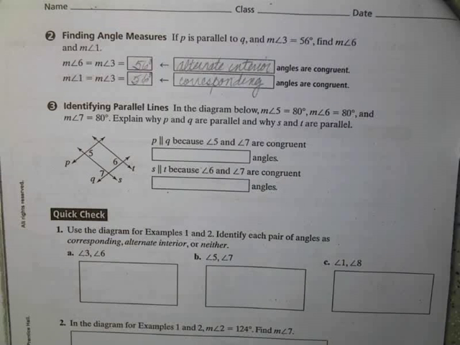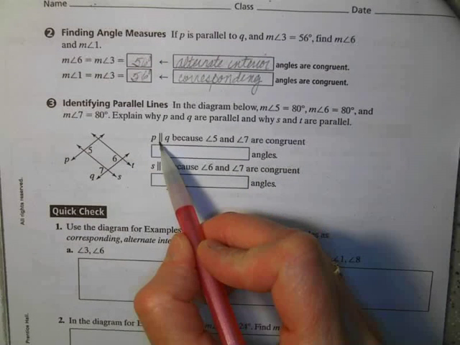Okay, let's look at number 3, identifying parallel lines. In the diagram below, the measure of angle 5 is 80 degrees, and the measure of angle 6 is 80 degrees. The measure of angle 7 is 80 degrees. Explain why P and Q are parallel and why S and T are parallel.